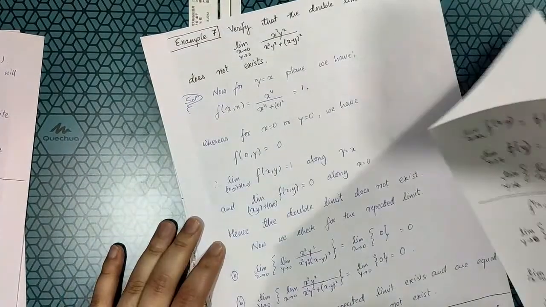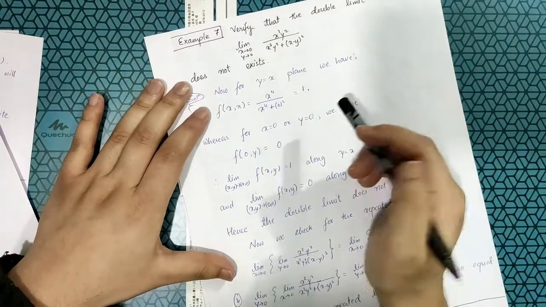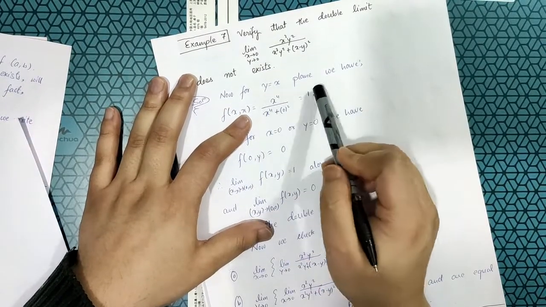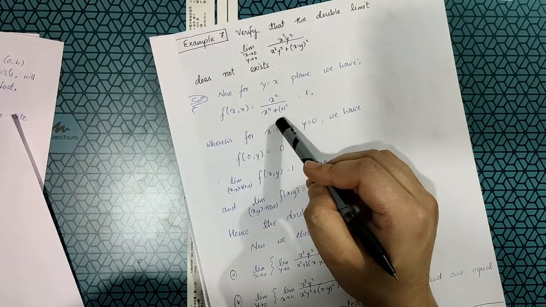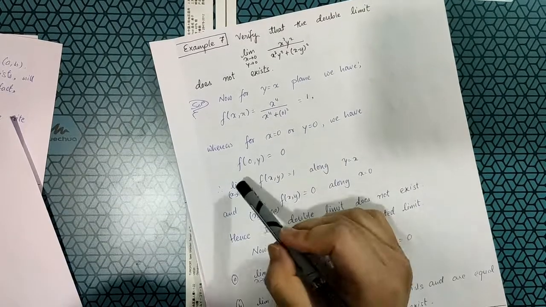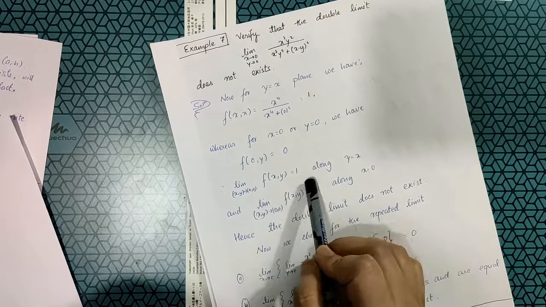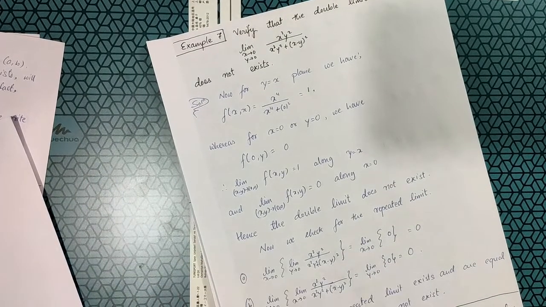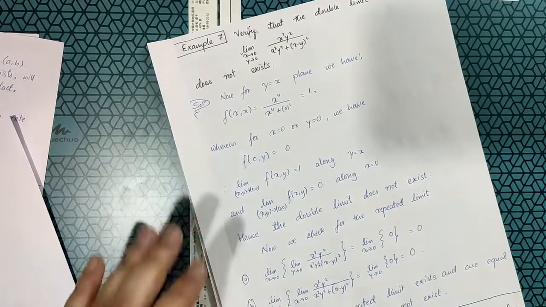Now we go for the double limit. So let's see. For the double limit, we approach along y equals to x plane. So what we get is f of x comma x is equal to x to the power 4 divided by x to the power 4 plus 0, which is 1. Whereas along x equals to 0 or y equals to 0, we have f of 0 comma y equals to 0. So the limit is 1 along this, and the limit is 0 along x equals to 0 plane. Hence the double limit does not exist, as it has more than one value of the limit.